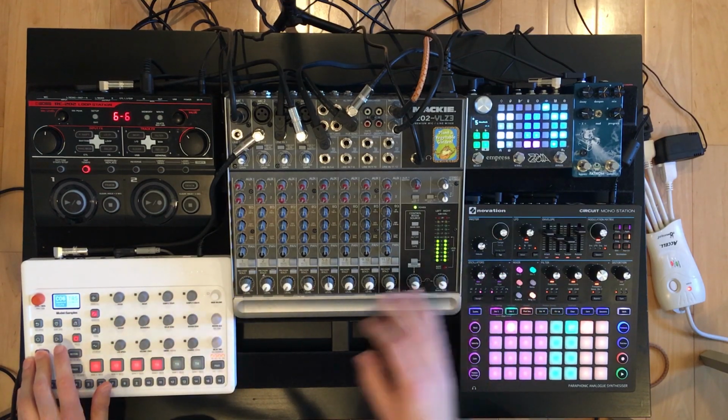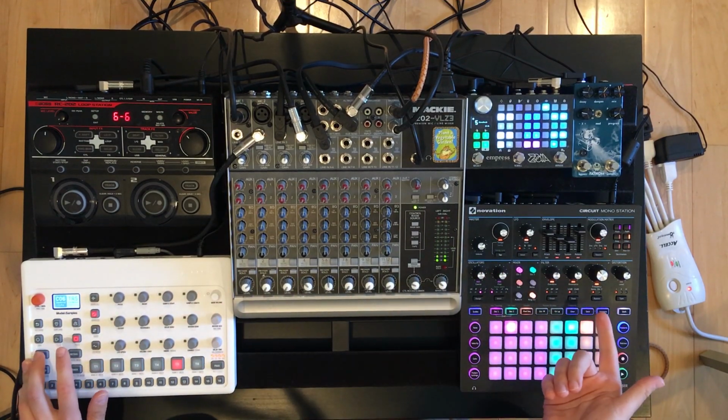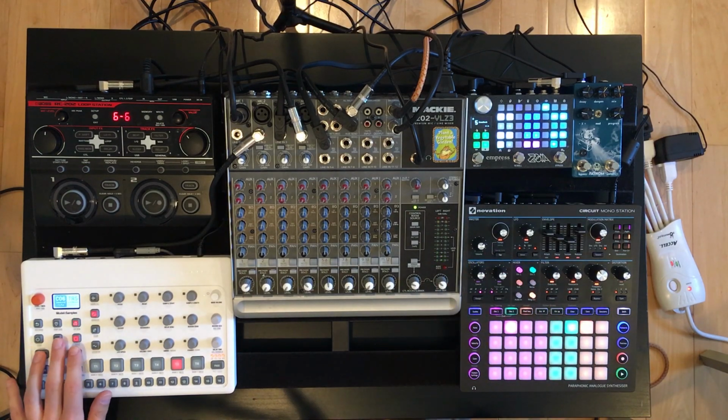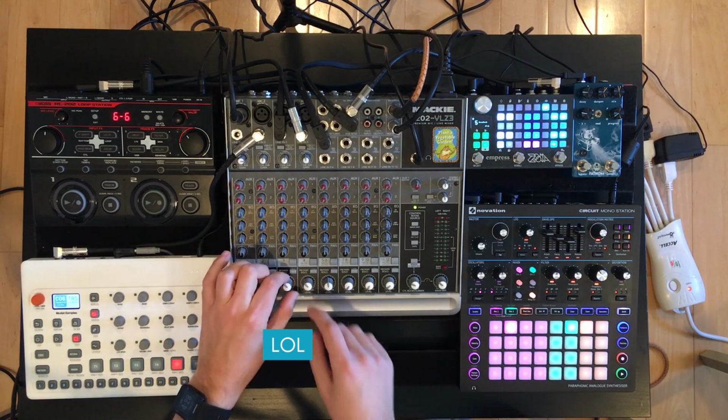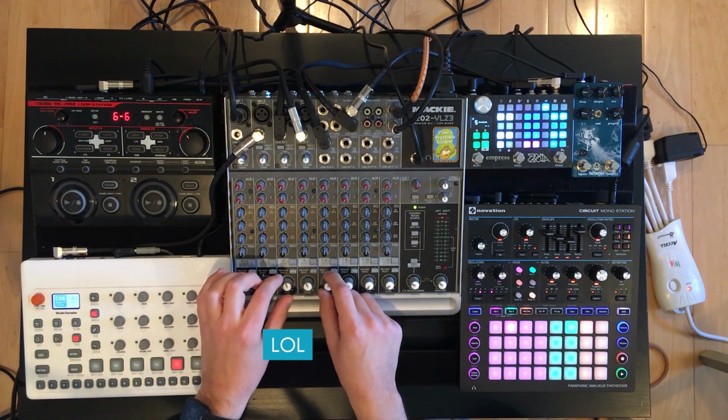So let's start. It all starts with Model:Samples, and then I'm going to start looping the Monostation, and you'll see. It would help if I turned everything on. Okay.